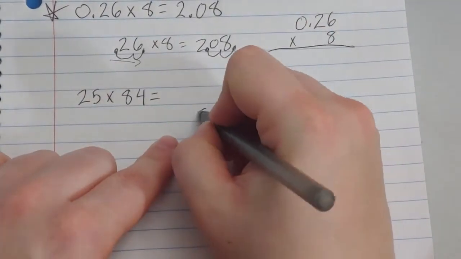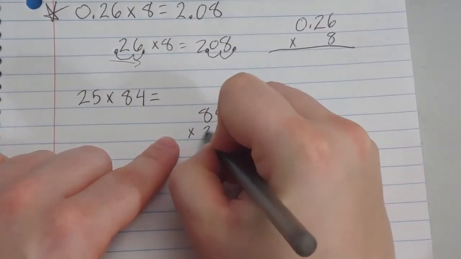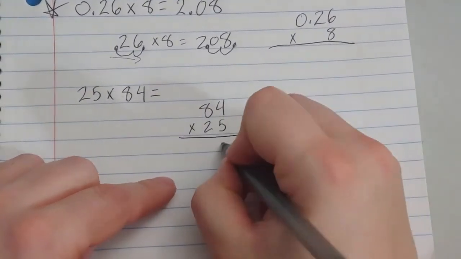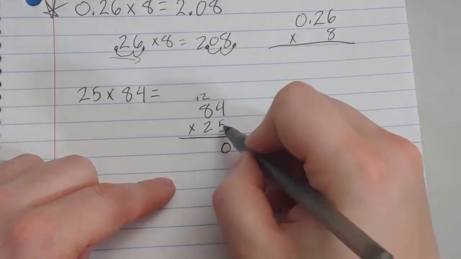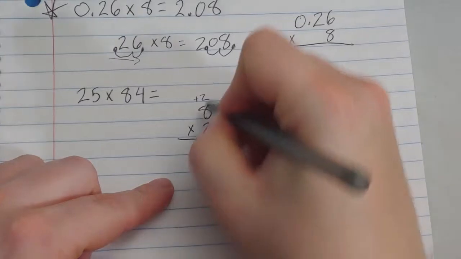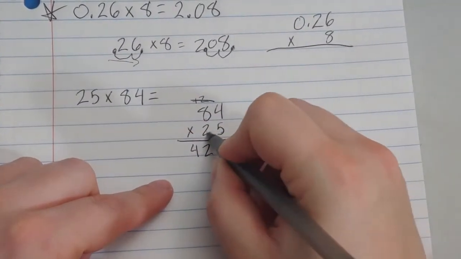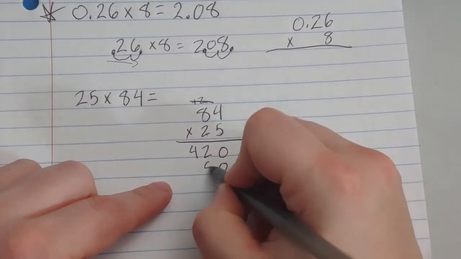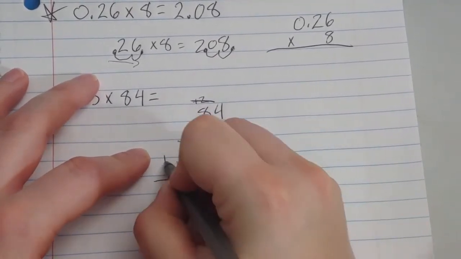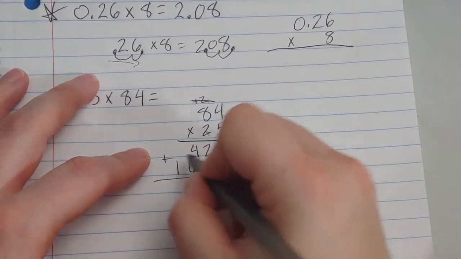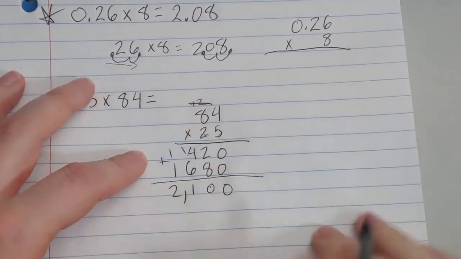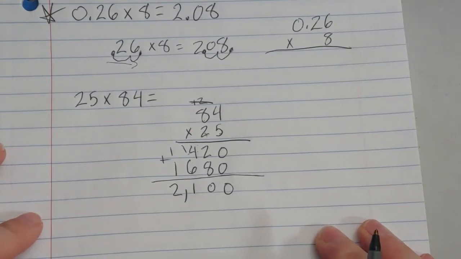I'm just going to use the algorithm, so we have more practice seeing that. So 5 times 4 is 20. 5 times 8 is 40, plus 2 is 42. Cross that out, put a 0 so that I can work with this like it's a 2. 2 times 4 is 8. And 2 times 8 is 16. There it is.